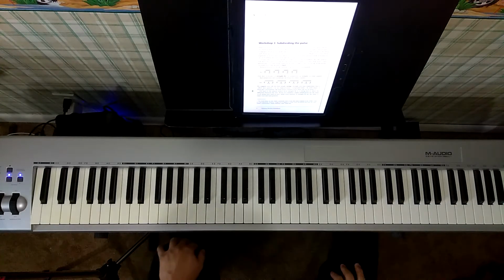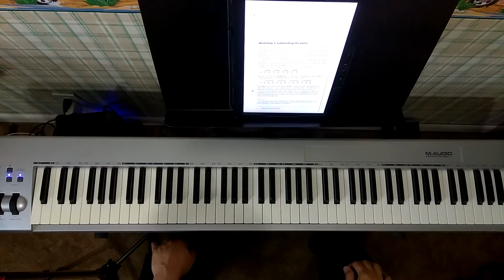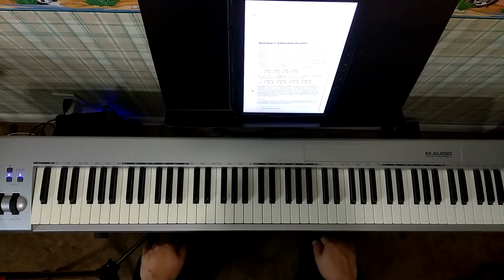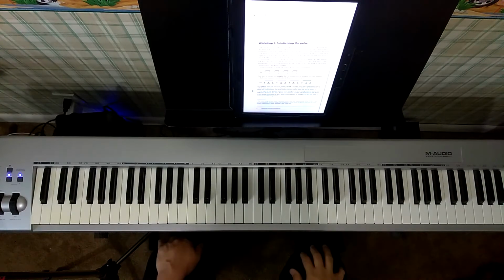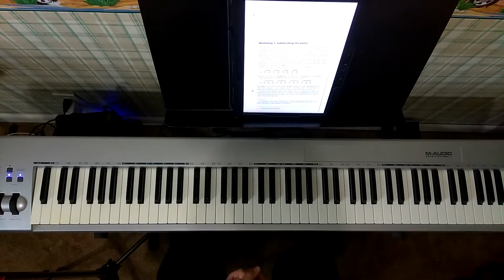Okay? In classical music, we consider this or call this compound time, when in the time signature 8 is at the bottom of the time signature.